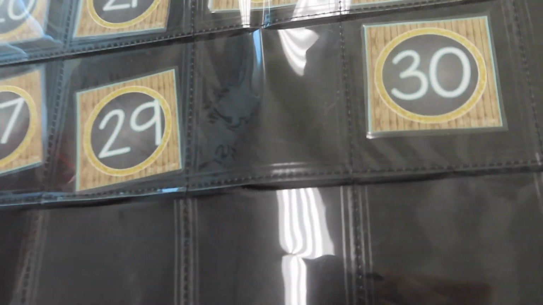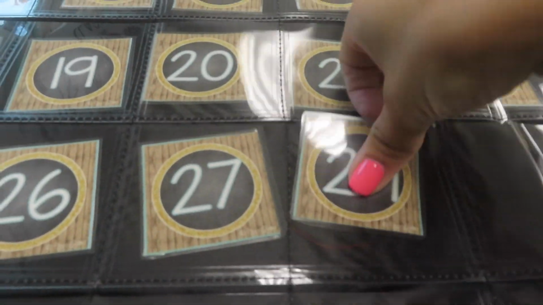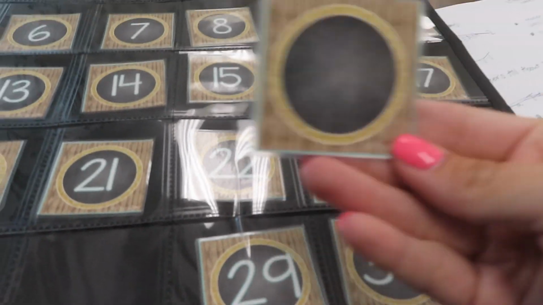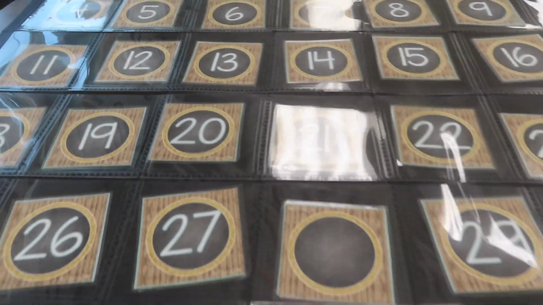Also, somehow I lost, oops, 27, 29. I lost number 28 in the mix of it. It's not anywhere to be found. I have a blank one, so I'll just put the blank one there for now. But I need to print a new one, new 28.